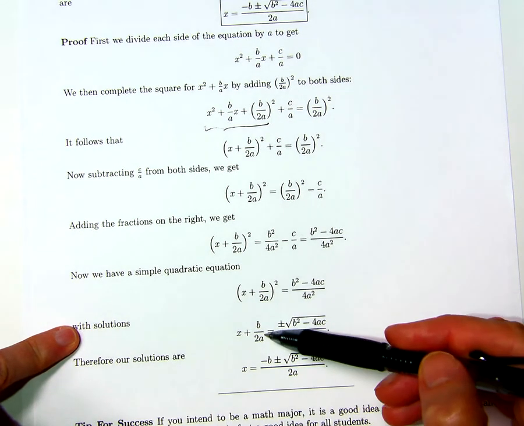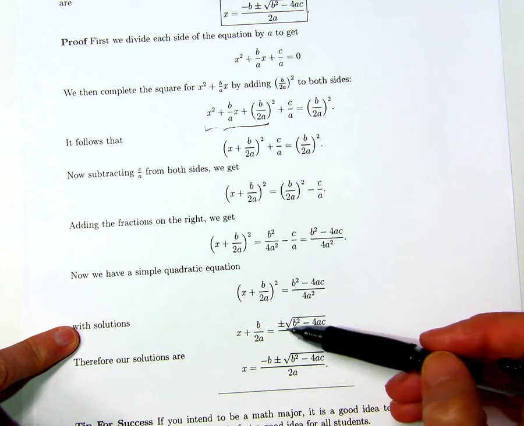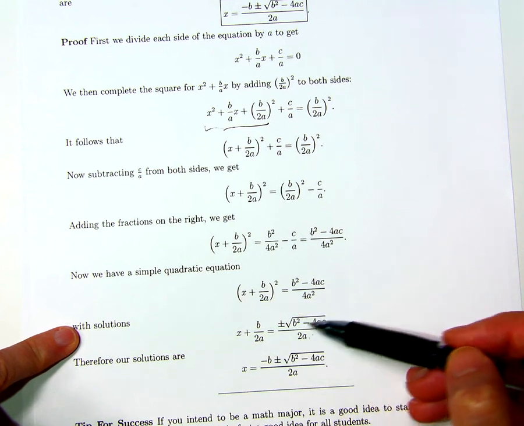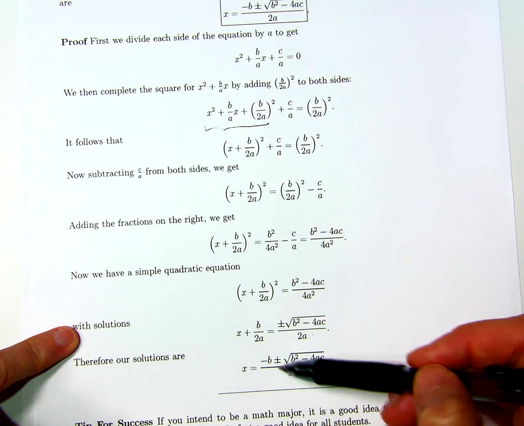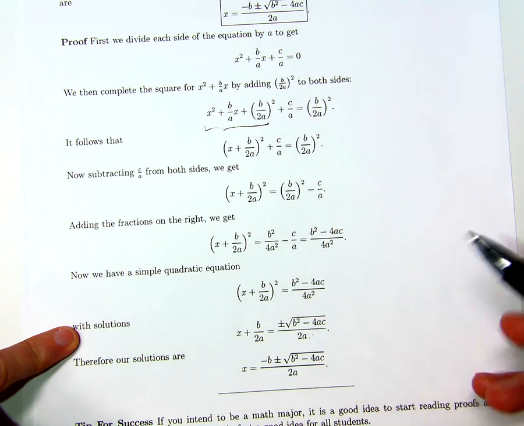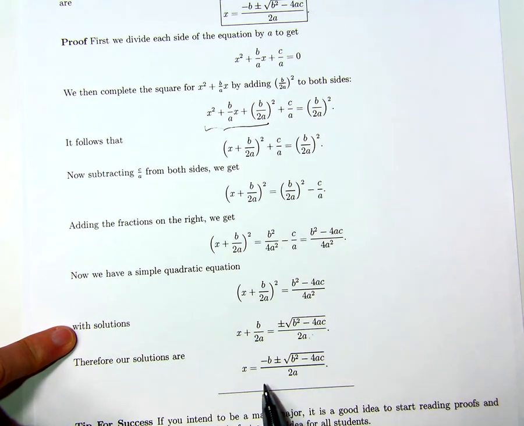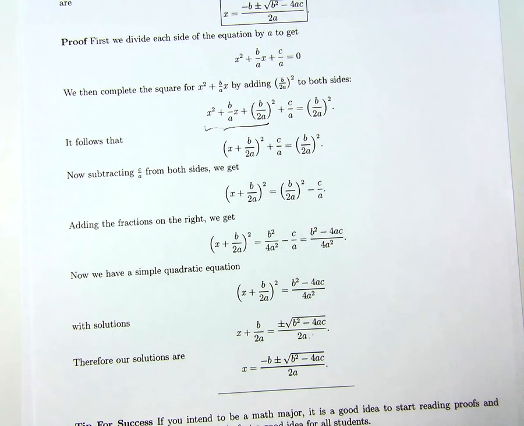Now subtracting b over 2a from both sides, I get x is equal to all of this minus b over 2a. So that gives us our quadratic formula. X is minus b plus or minus the square root of b squared minus 4ac all over 2a.